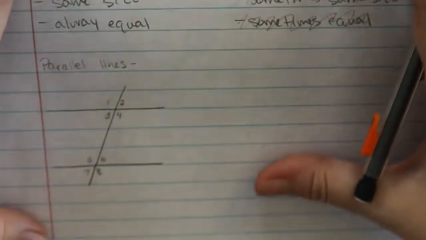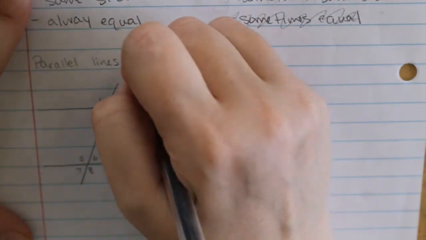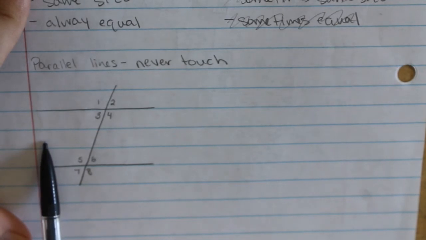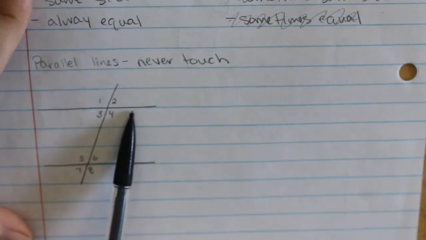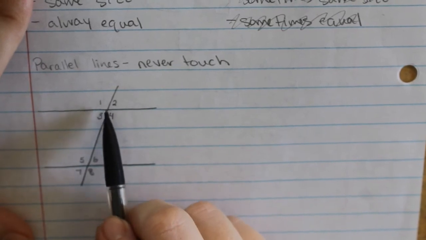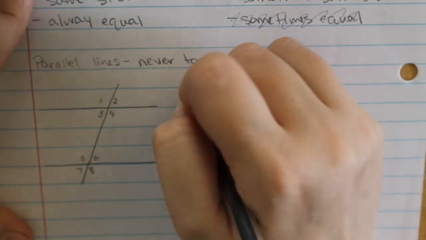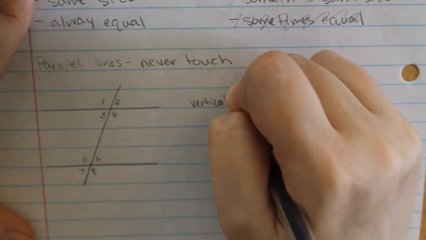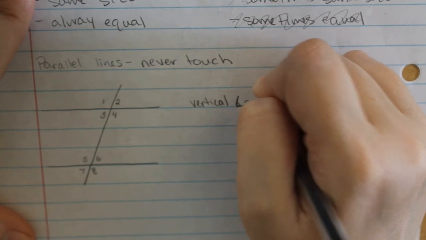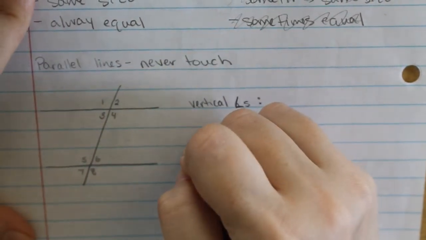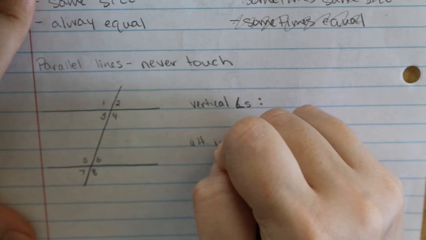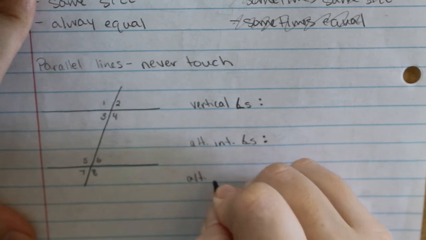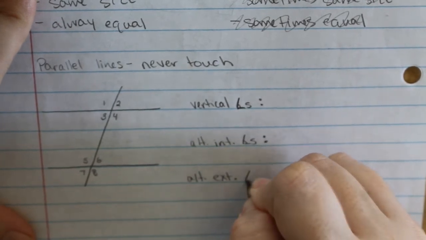Okay, and then finally, I'm going to go over parallel lines with you. So parallel lines never touch. If I were to draw a third parallel line in the middle here, it would be parallel to both the other lines, but right now I'm going to talk about angle pairs. So we've got vertical angles, and I'm going to list those pairs. We've got alternate interior angles, we've got alternate exterior angles.